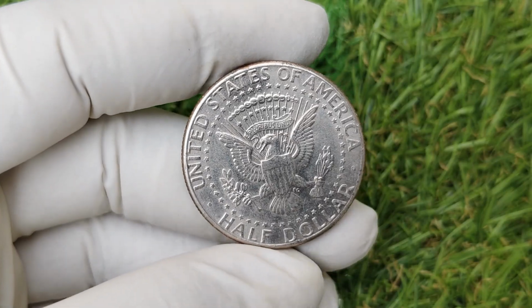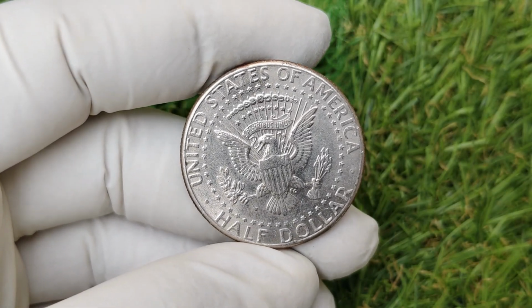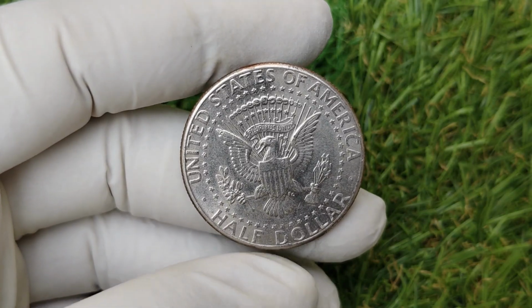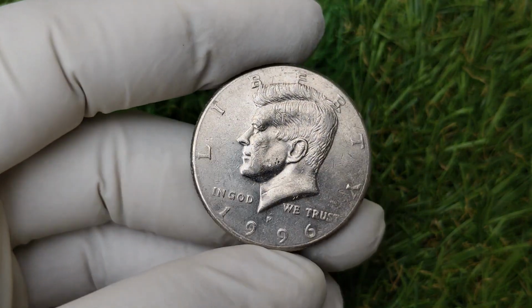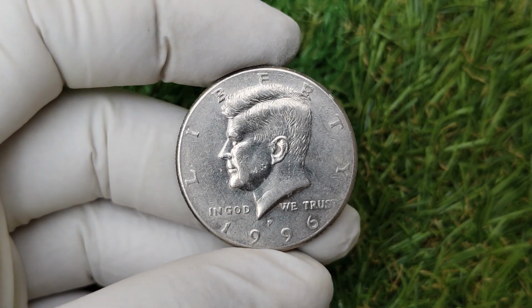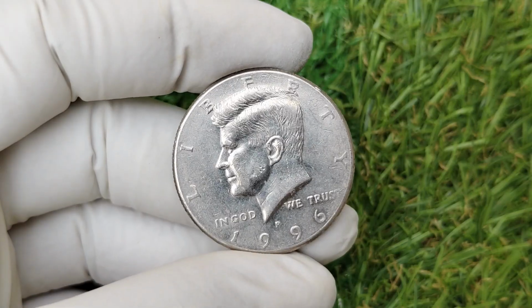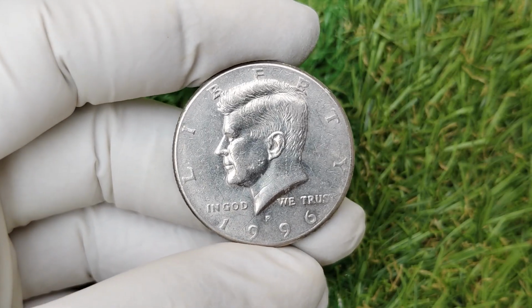The role of nostalgia. For many people, coins from the 1990s trigger nostalgia. They remind us of a time before digital payments dominated everyday life. Holding a Kennedy half-dollar from this era can feel like holding a small piece of personal history. That emotional connection often drives interest just as much as technical details or rarity.